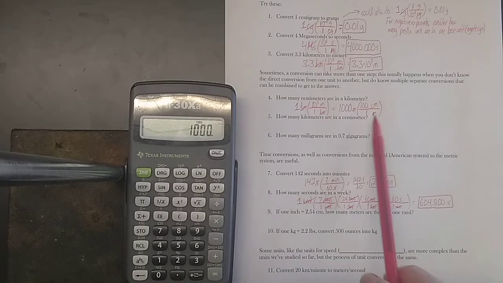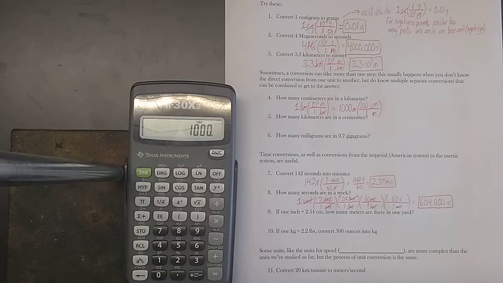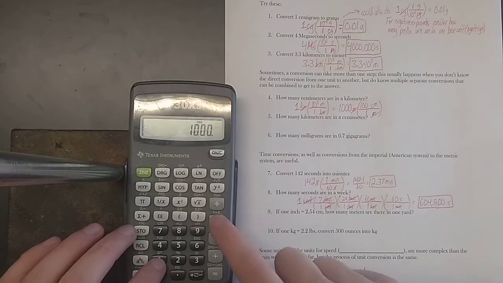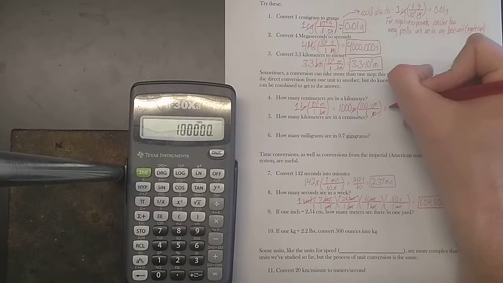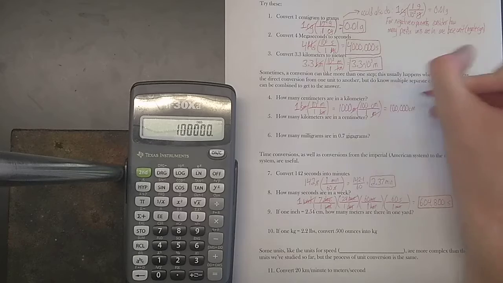Also notice one more thing, that the smaller unit, the centimeter, if you're doing a unit conversion, always has the bigger number next to it. The bigger unit has the smaller number. And that makes sense because we are trying to write equivalent amounts on top and bottom. Anyways, meters cancels out with meters. We're left in centimeters. So I have 1,000 times 100 equals 100,000 centimeters.